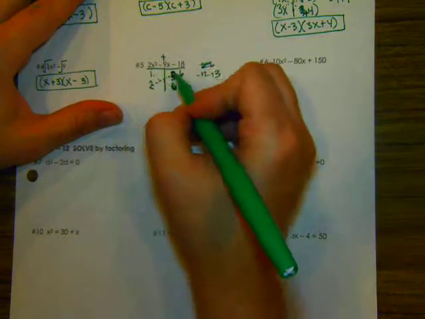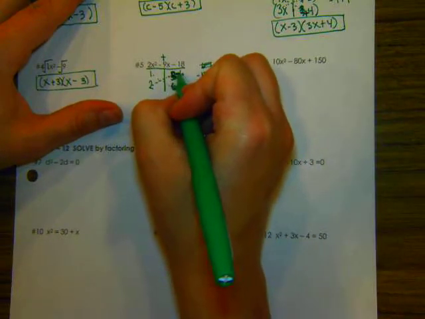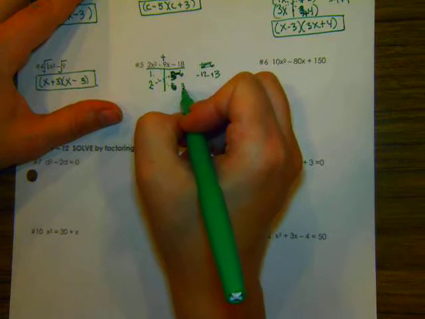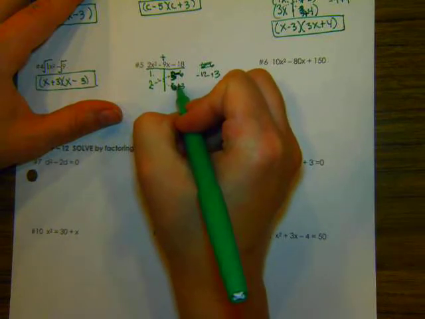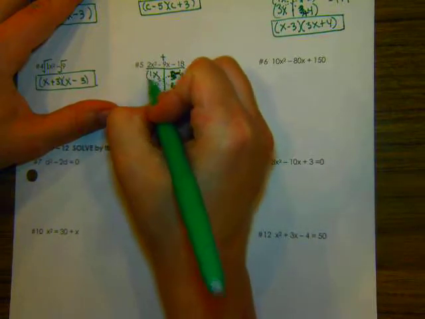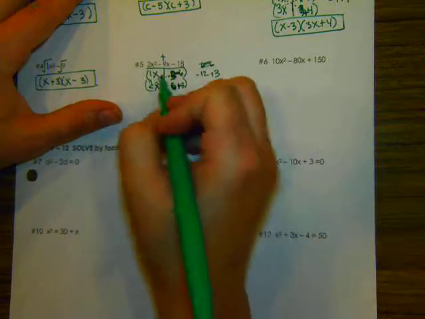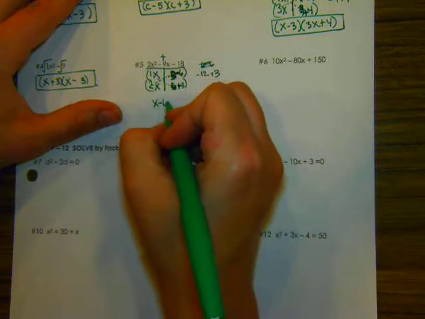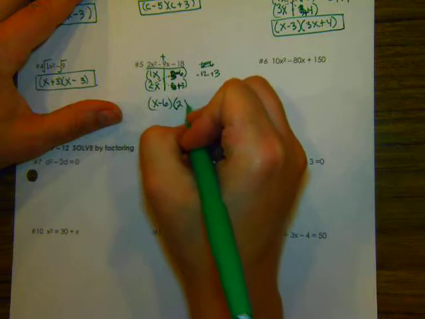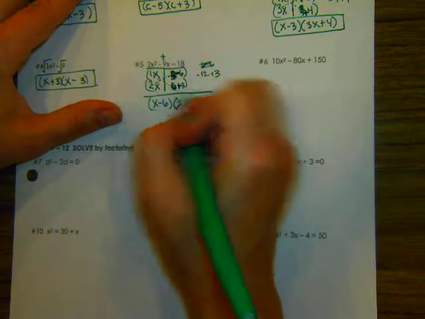So 2 times 6 is negative 12. 1 times 3 is positive 3. So then the x's go here again. So here, I'm going to do x minus 6 and 2x plus 3. And there's your answer.